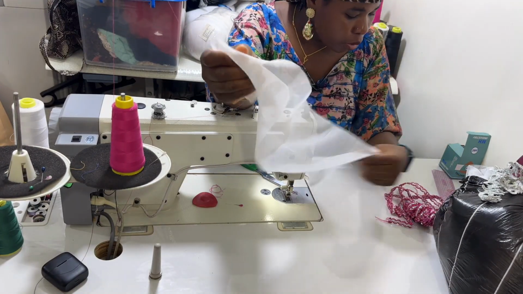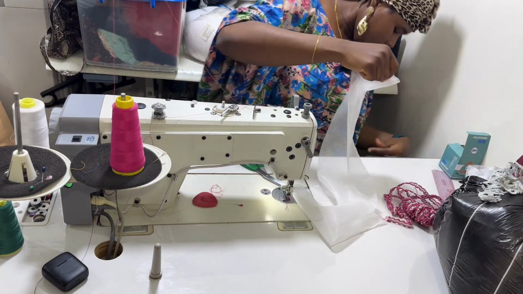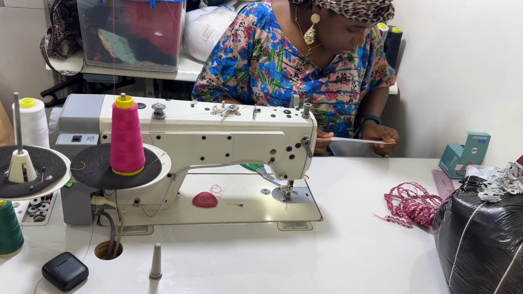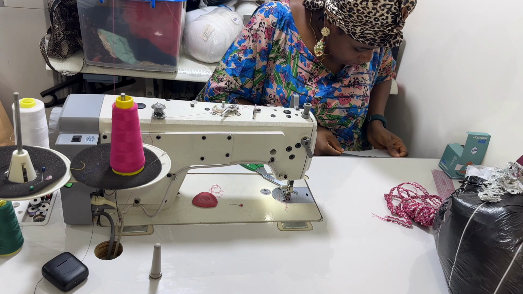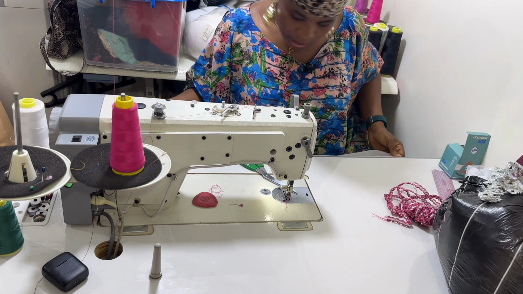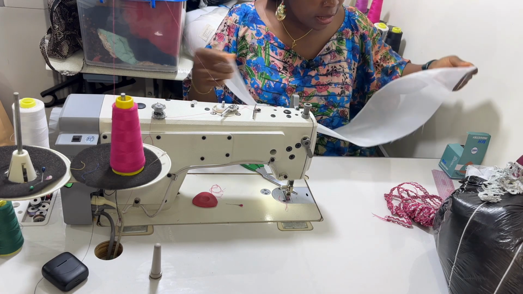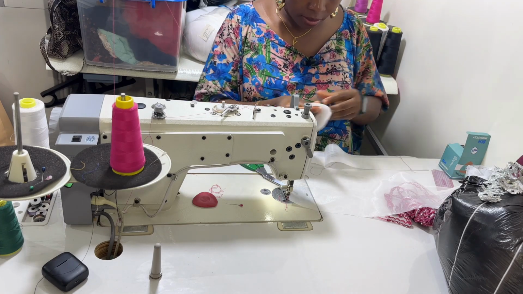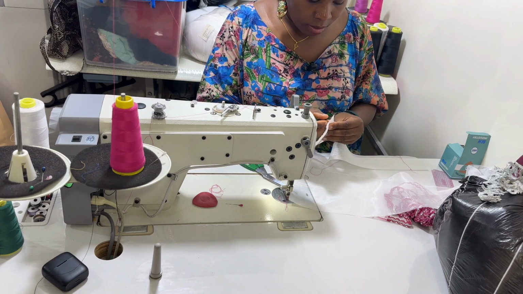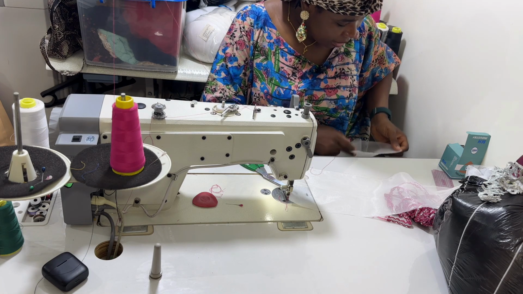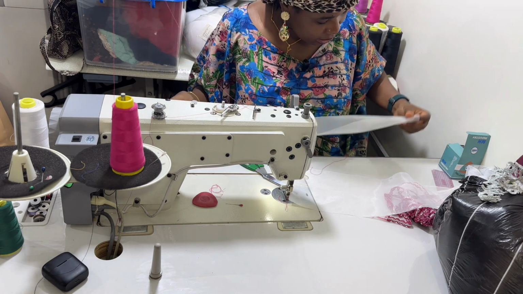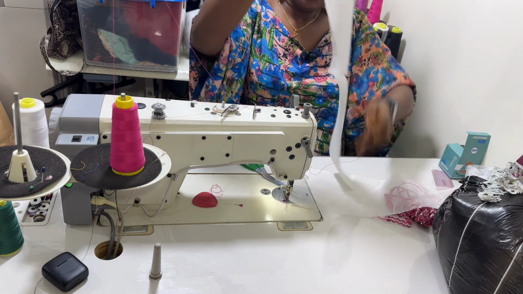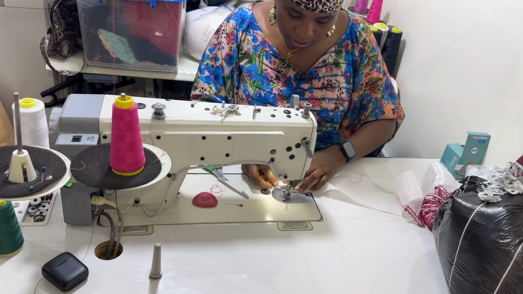Okay, so for the bow, I cut out a strip of fabric. The width is 7 inches, and then the length here is 30 inches by 7 inches. Then there's this other one. The width is 6.5 inches, and then the length is 25 inches. So fold it into two like this, and you're going to stitch around it.